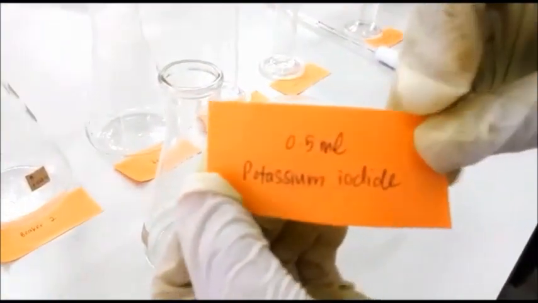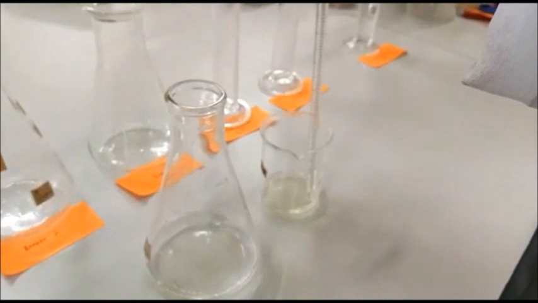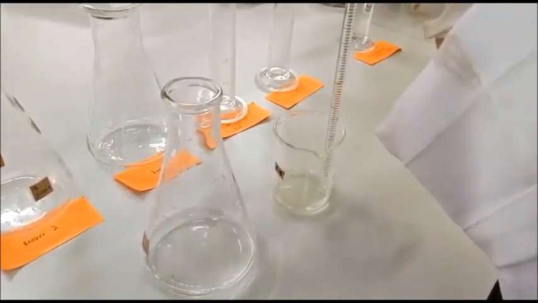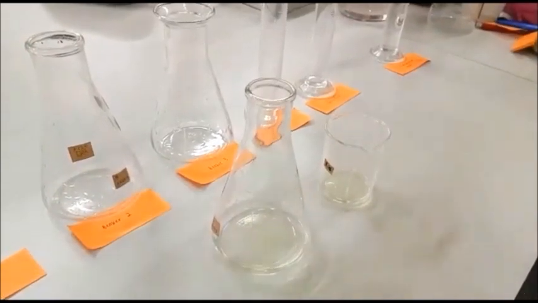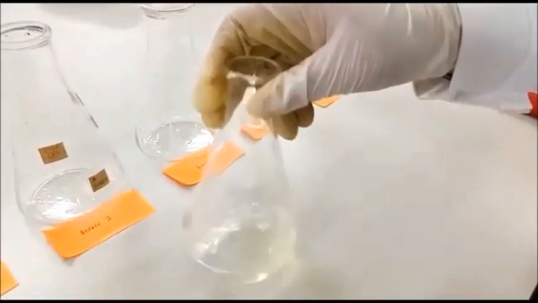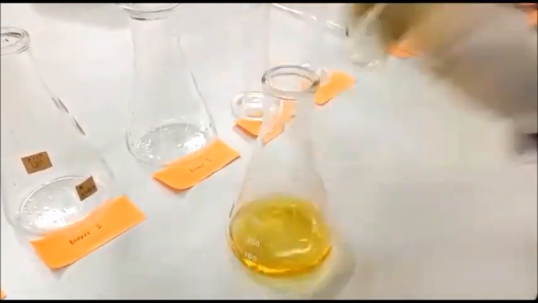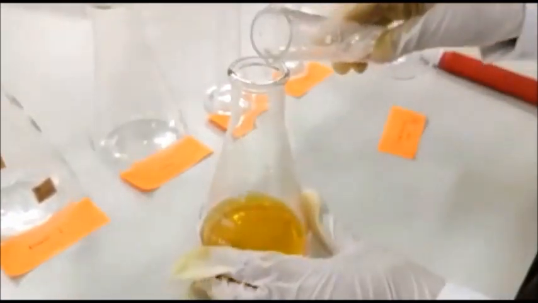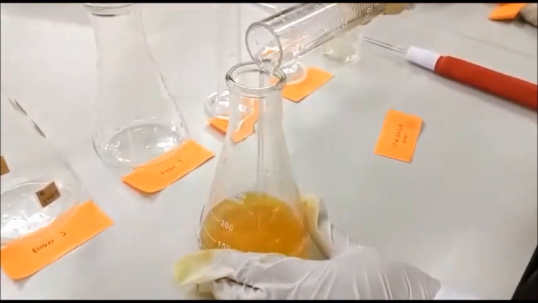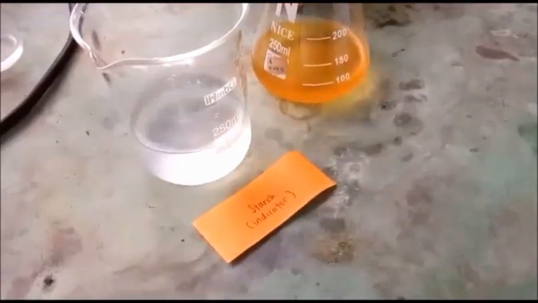Next, add in 0.5 ml of potassium iodide. Notice the color changes. Add in 30 ml of distilled water. The mixture is shaken for 1 minute.